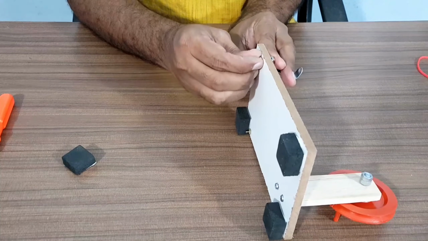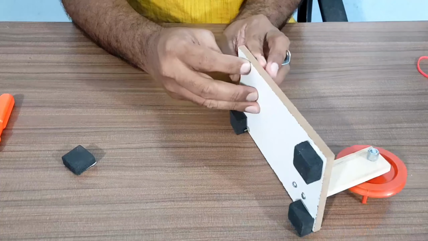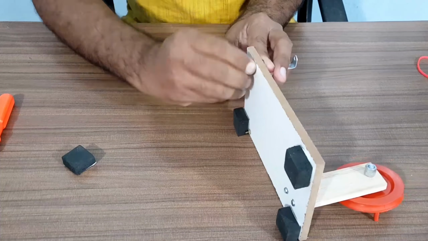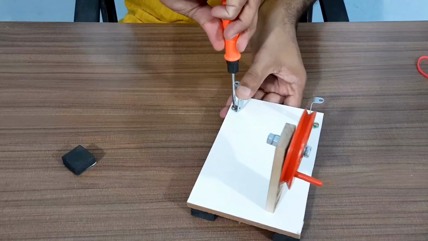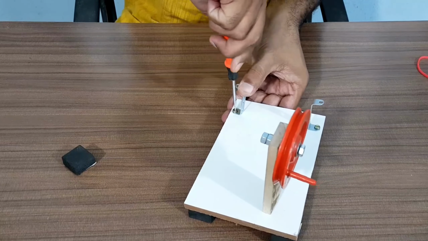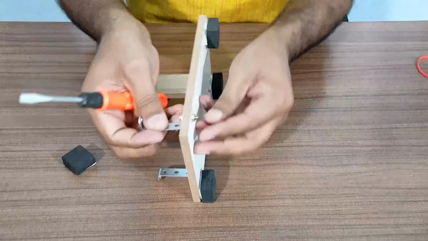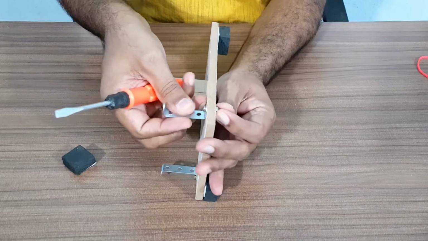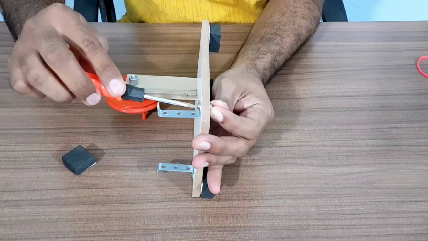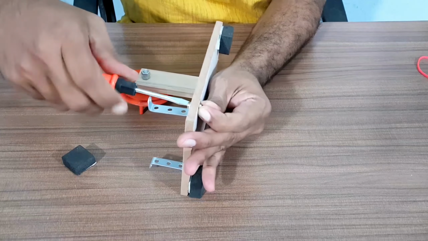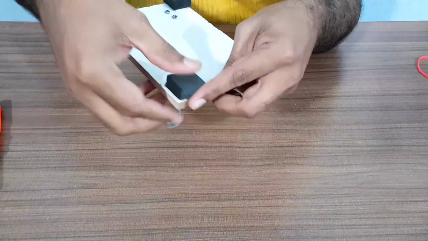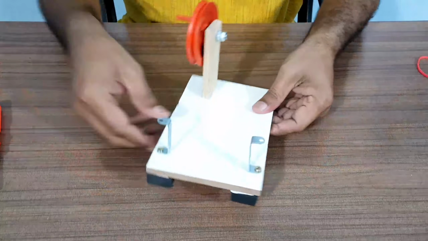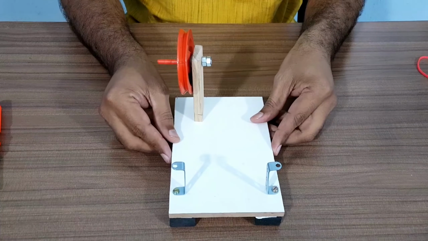Put the nut and tighten it using a screwdriver. While you are tightening, make sure that you are holding that nut. Always remember this, you are holding this nut and using the screwdriver like this. So I am just keeping it again. So this is our base ready.